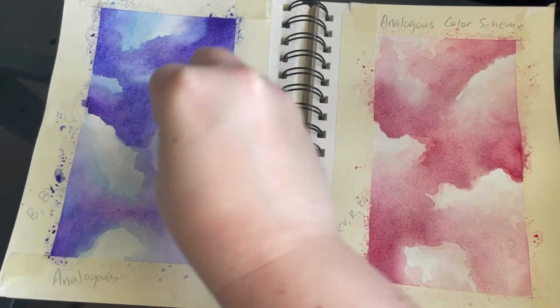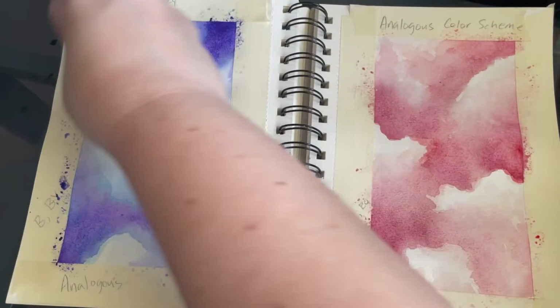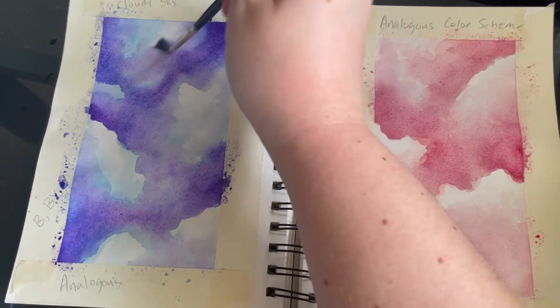Continue to watch this process to see how my clouds unfold, and then at the end we'll go over our notes together.